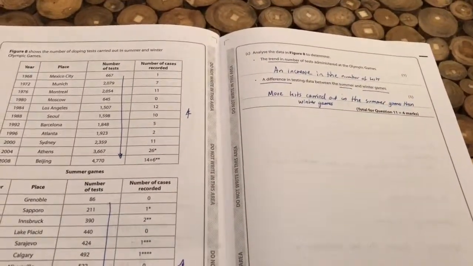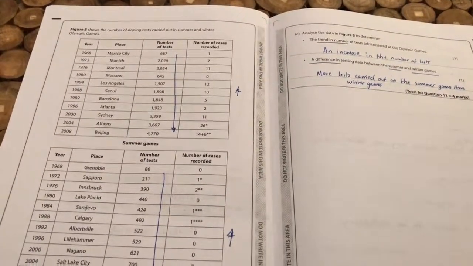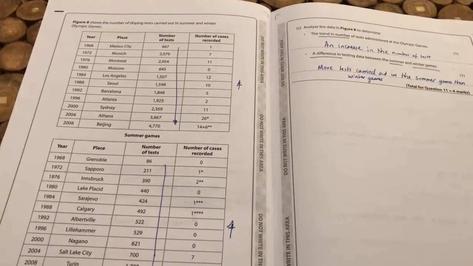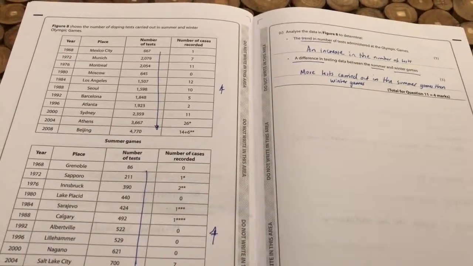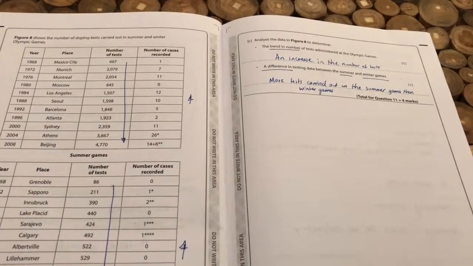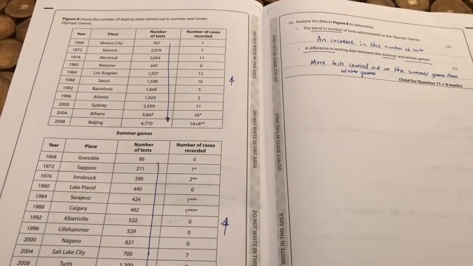Again, it's looking for a difference in the testing data between the summer and the winter, so you're looking at things that are different, not things that are the same. Things that are the same, they both increase. The number that they increase by, as in there's more in the Summer Games compared to the Winter Games, is the main difference. Simplistic, when you look back at it now, a number of us unfortunately dropped some marks here.